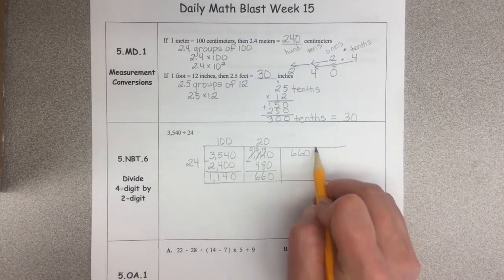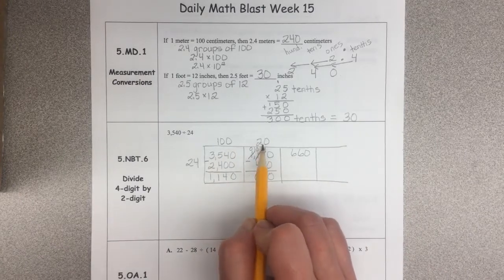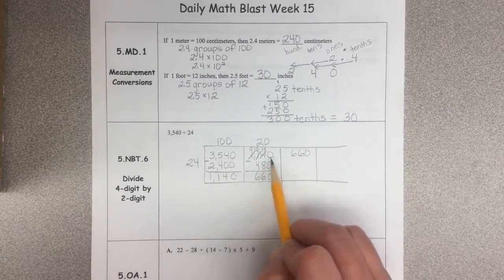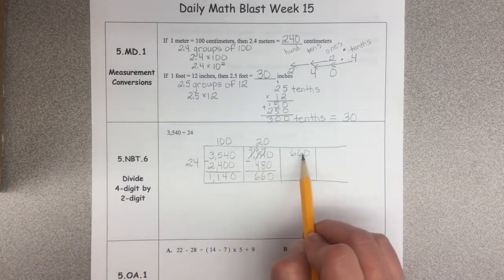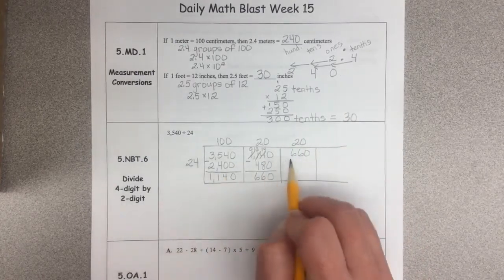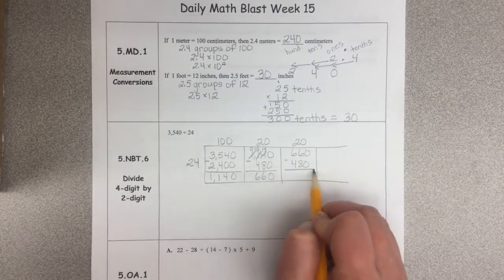All right. We have taken out 100 groups of 24, and 20 groups of 24. I know this was 480 for 20 groups of 24. So I know I could take out another 20 groups. 20 groups of 24, again, is 480. Let's subtract it and see what we have left.